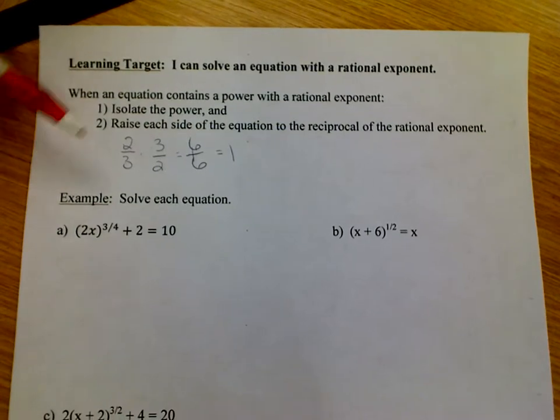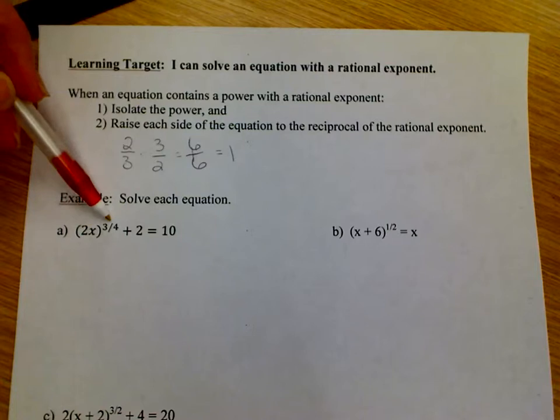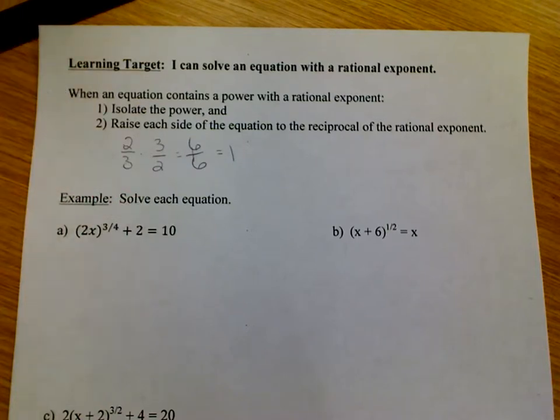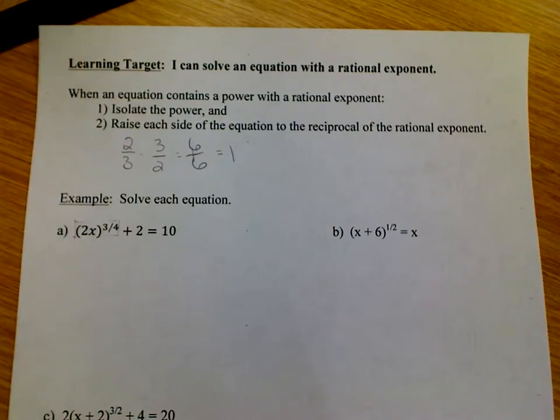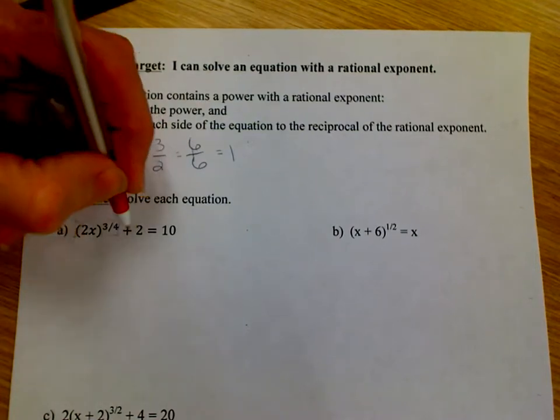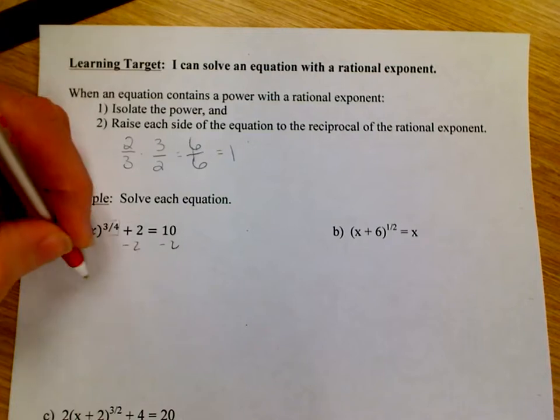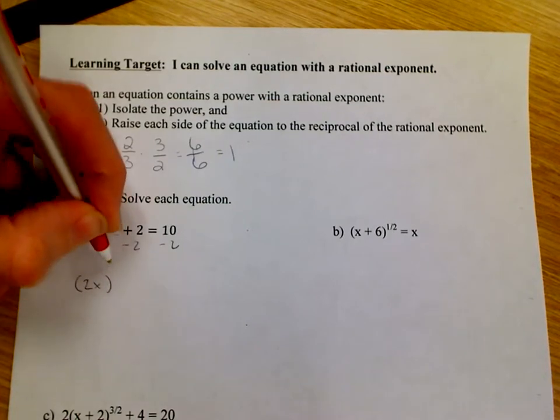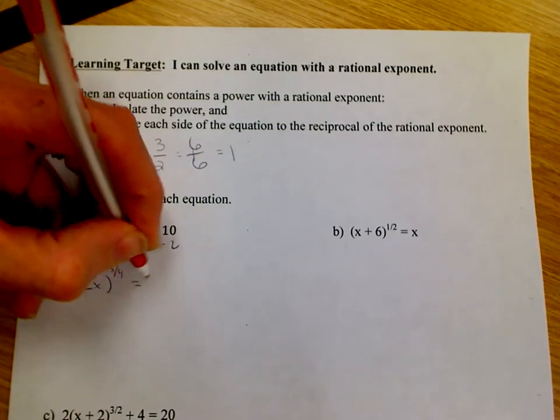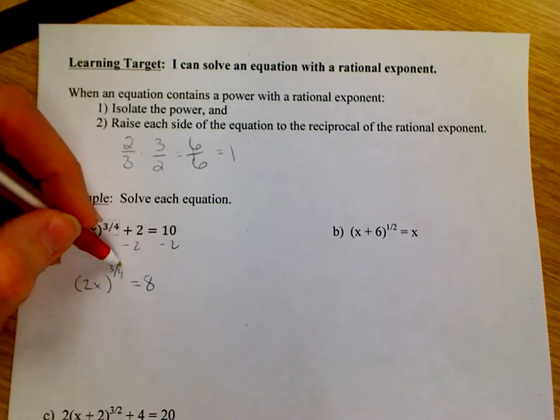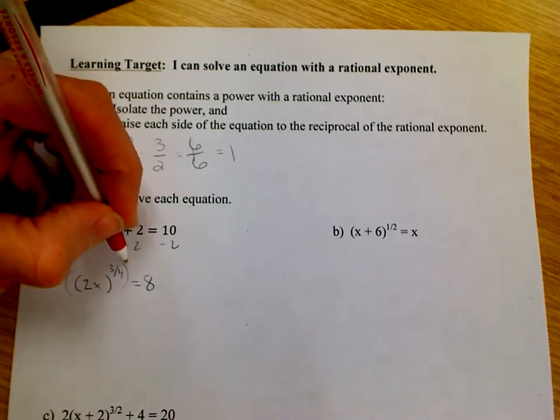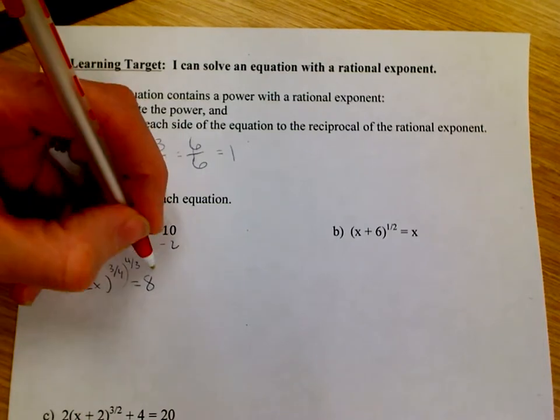So if we look down here at some examples, our first one is 2x to the 3/4 power plus 2 equals 10. Well, step 1 is to isolate the power, get the part with the exponent by itself. So I'm first going to subtract 2 from both sides, and that gets me to 2x to the 3/4 power equals 8. Now that the power is isolated, I'm going to raise both sides of this equation to the 4/3 power.